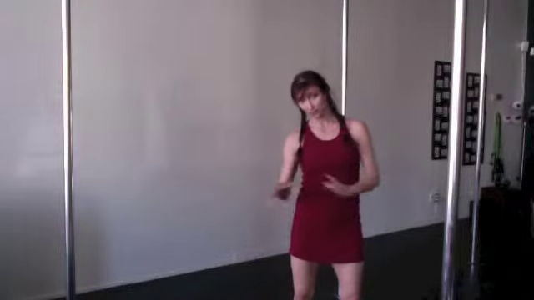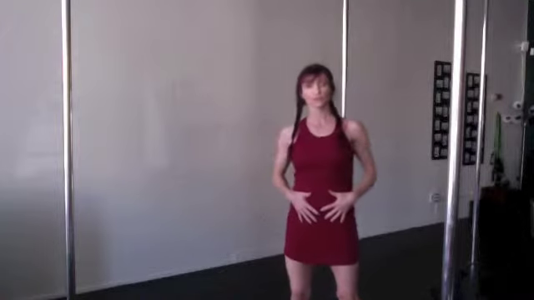So for review, we have group A moves or supine moves, which means we unwind our body, we are belly up. We have group B moves. We unwind our body, we're body down, belly down. Those are prone. Then we have our neutral moves, which are legs on the same side of the pole as one another, or they're totally removed from the pole.